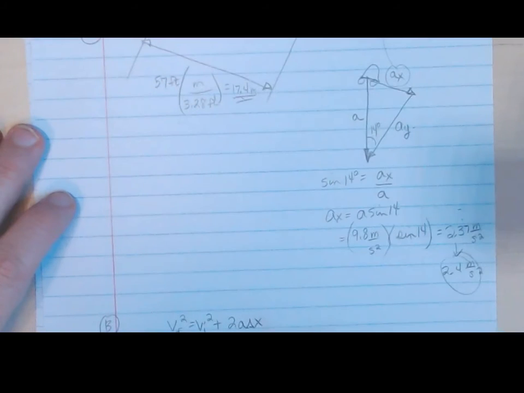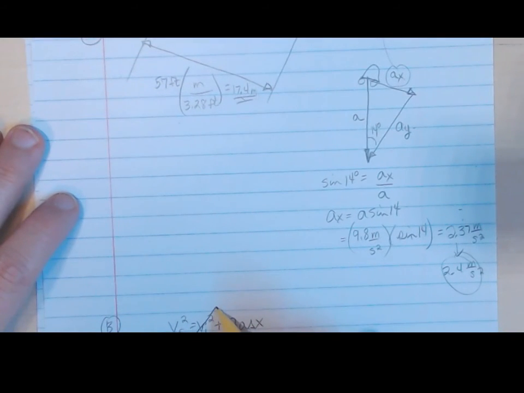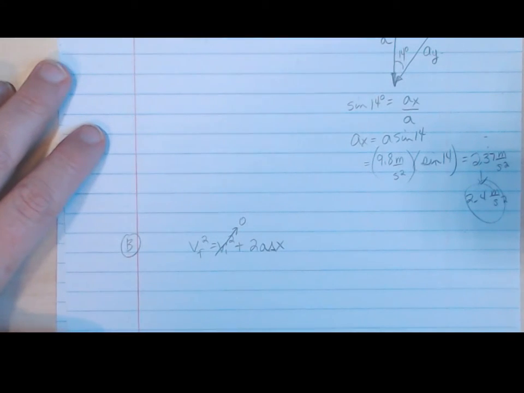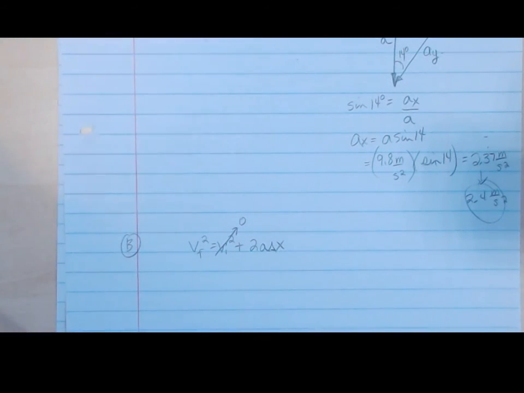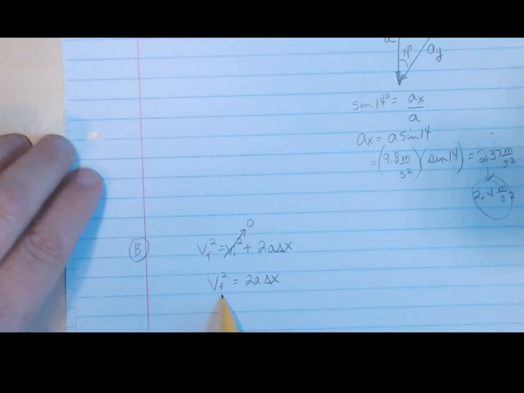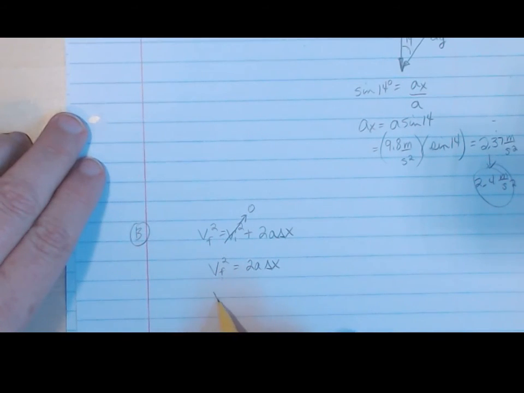Now my v initial, of course, goes to 0 because I'm starting from rest. So what am I left with? I'm left with vf squared equals 2a delta x. Remember, I'm solving for velocity, so I'll just take the square root of both sides.